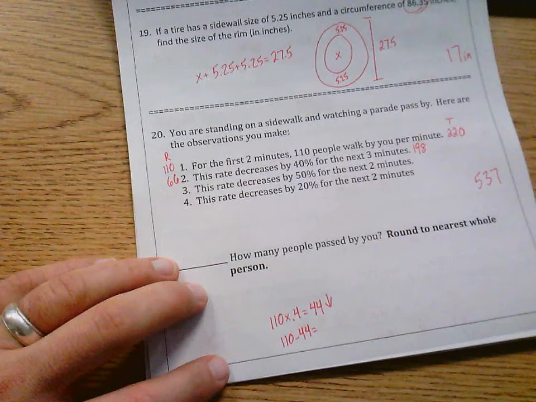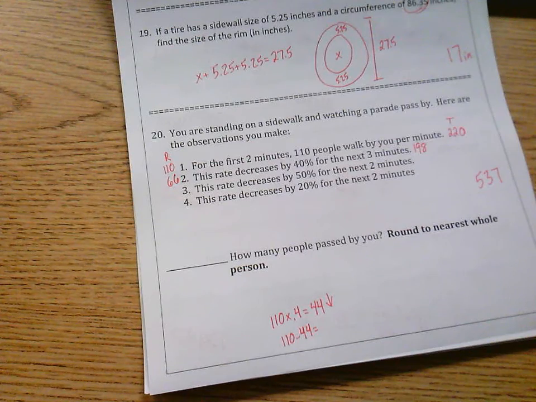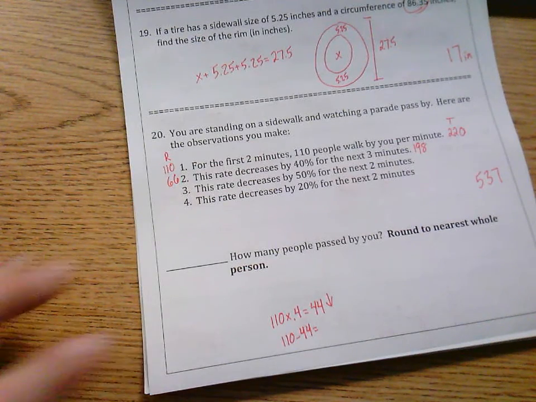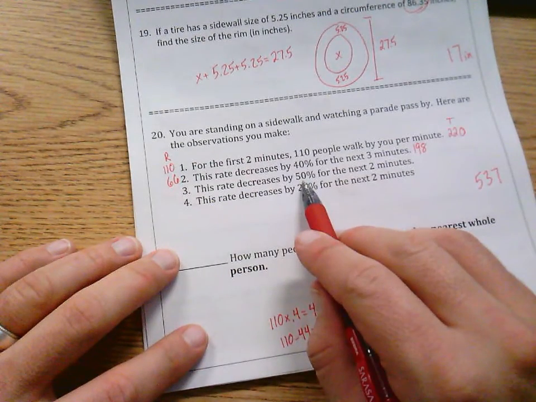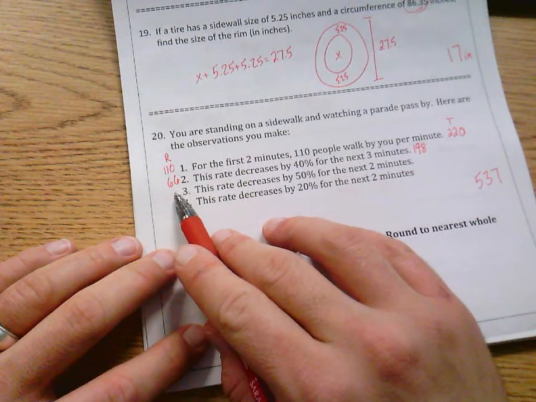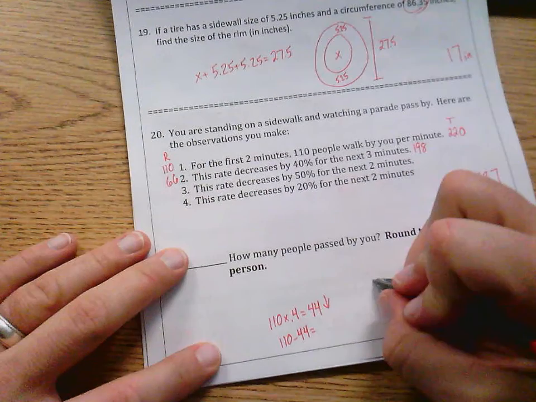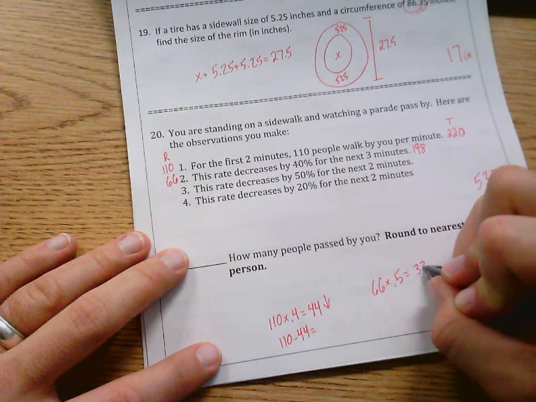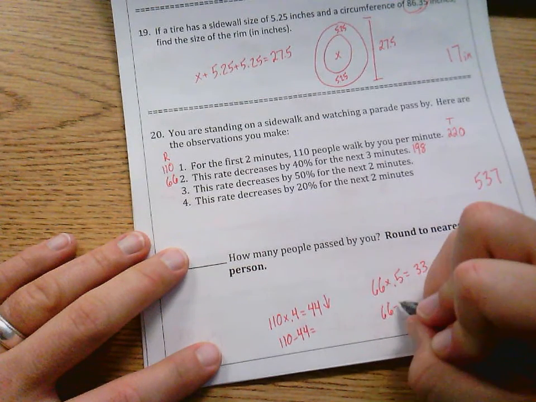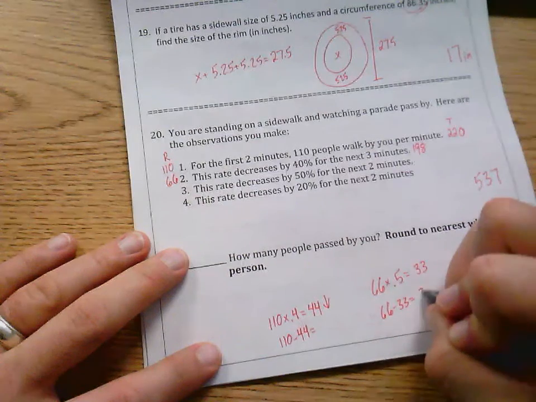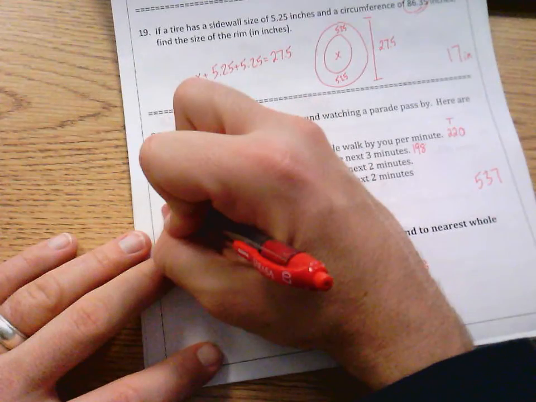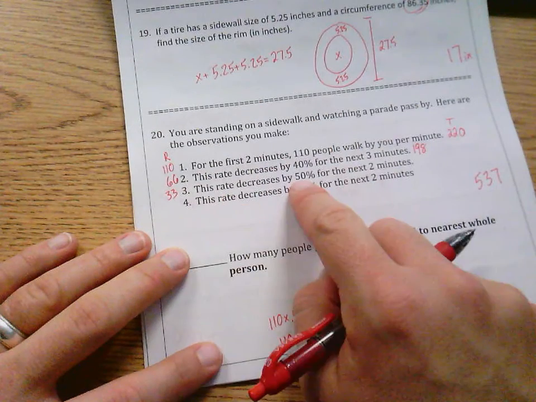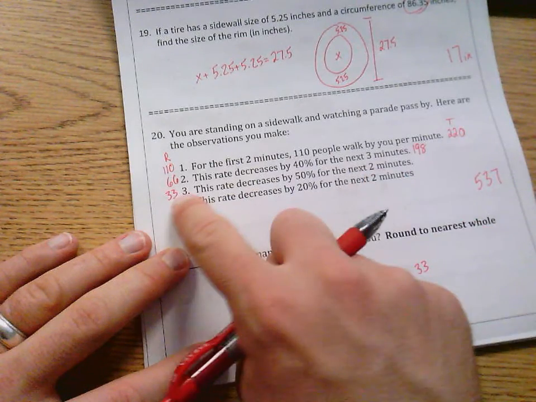All right. Now, this rate decreases by 50%. My new rate, which is 66. So off to the side, 66 times 50%, which is 0.5, I get an answer of 33. Well, 66 minus 33 is 33. So my new rate is 33 for the next 2 minutes. 33 times 2 gives me 66.